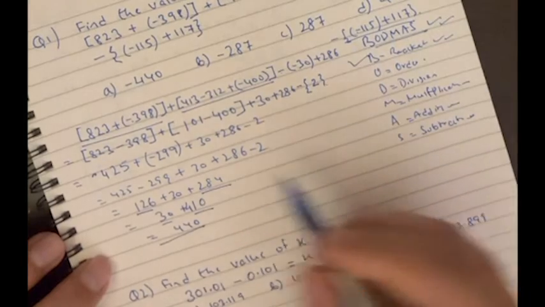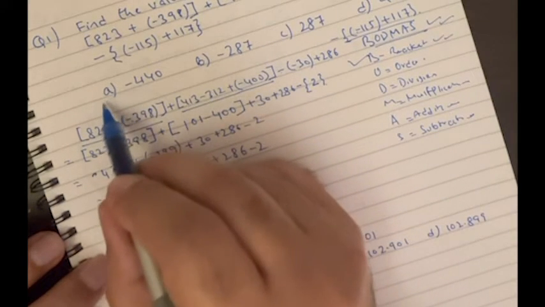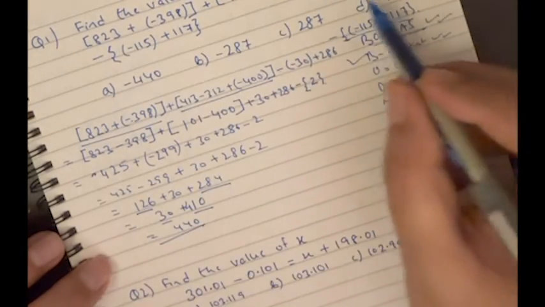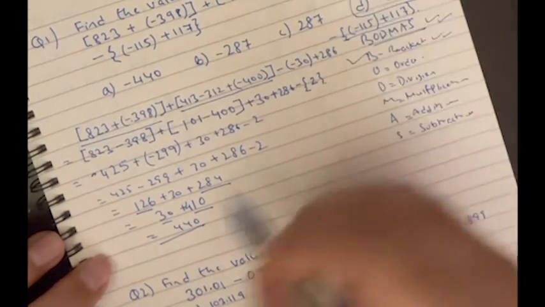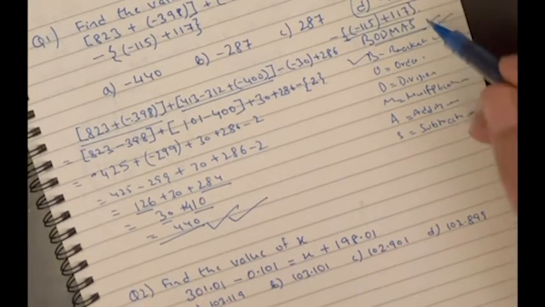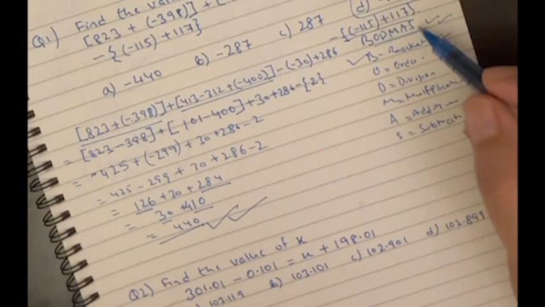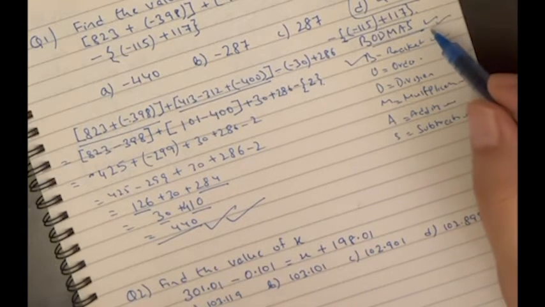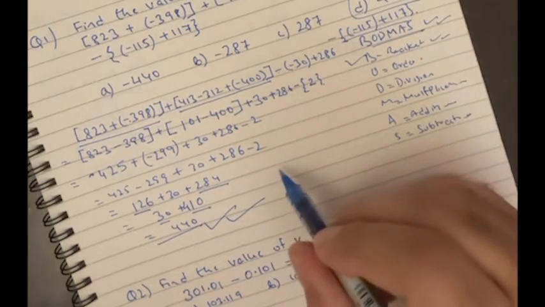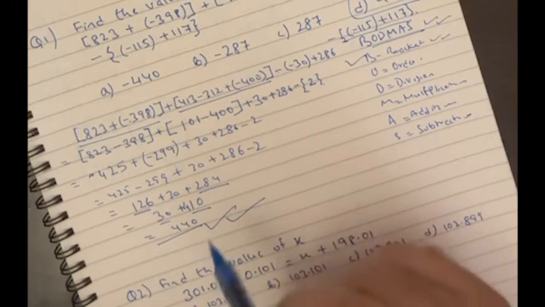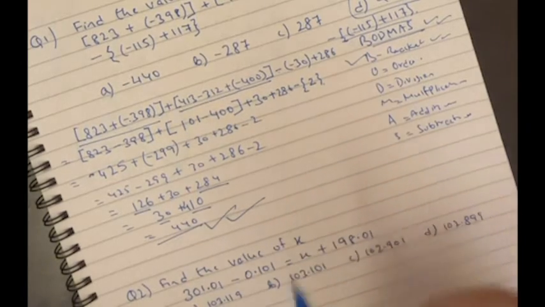If we check whether there is an option like 440 among the 4 options provided in this particular question, it is here, 440. So your answer 440 is absolutely correct, because you have solved this particular question with the help of the BODMAS concept. If you are not going to solve it with the help of the BODMAS concept, I can guarantee you, as a mathematician, as a student, you will always fall short of the right answer to this particular question.